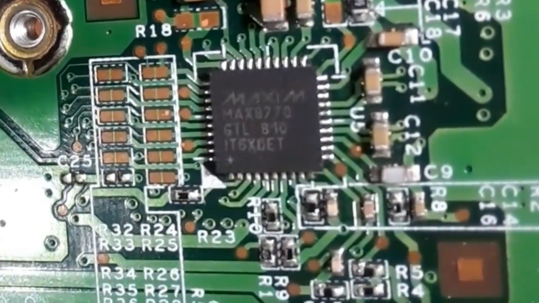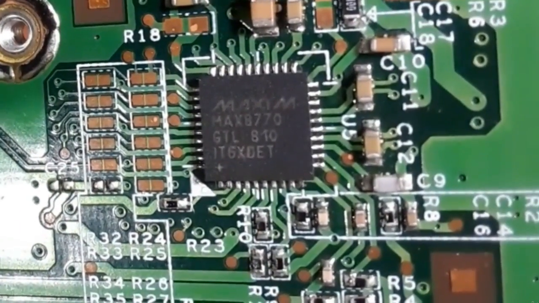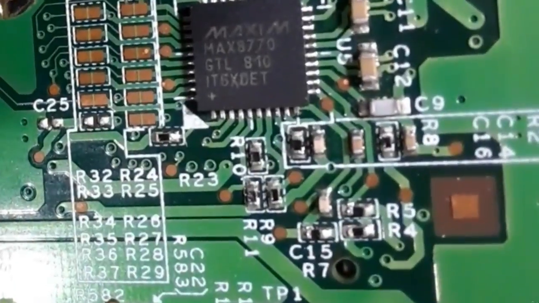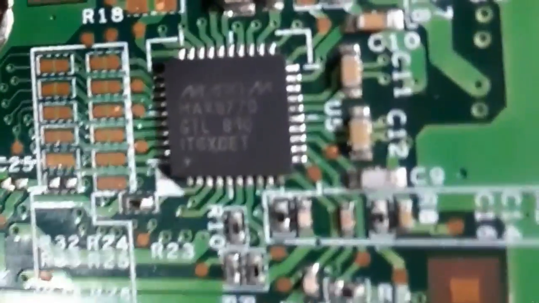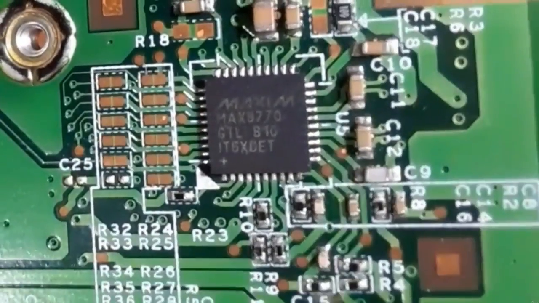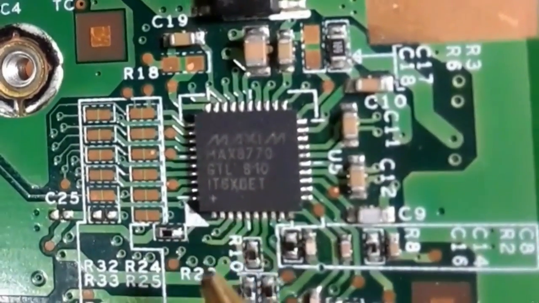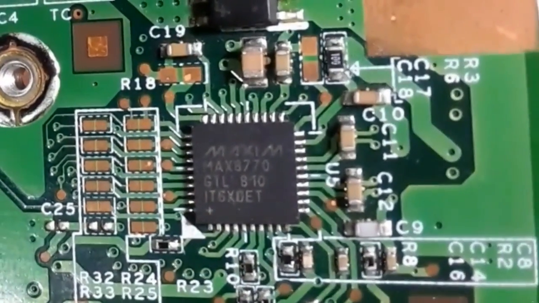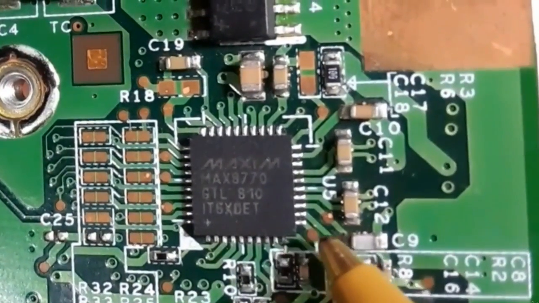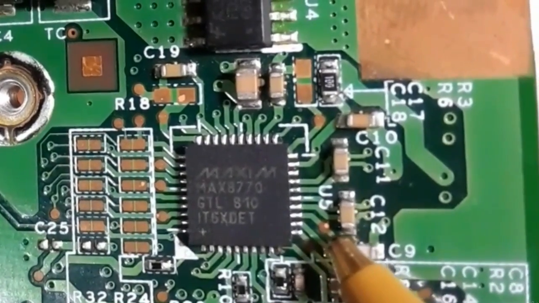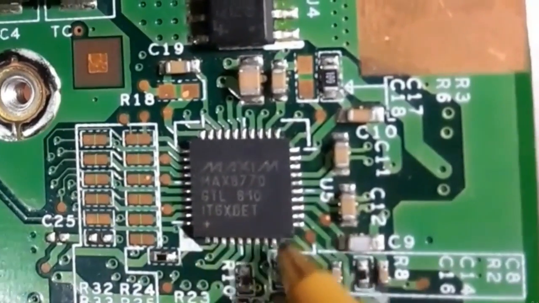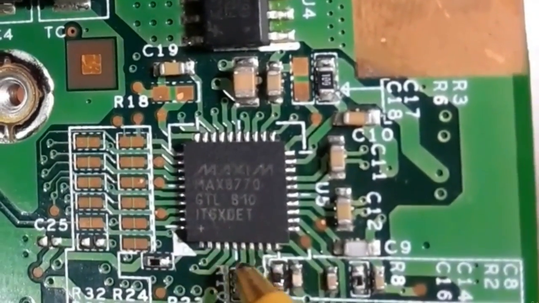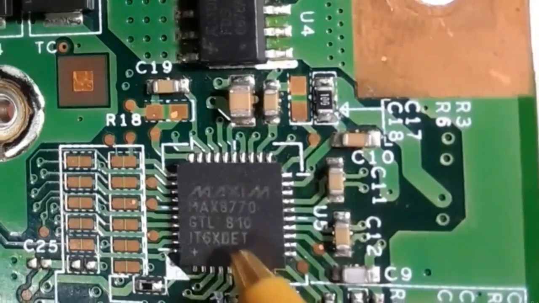so as you see, we have MAX8770, as you can see, with how many pins in one side. So let's count the pins. So this is the pin number 1. So we have 1, 2, 3, 4, 5, 6, 7, 8, 9, 10. So we have 10 pins here. Also here 1, 2, 3, 4, 5, 6, 7, 8, 9, 10. So this is 40 pins in this IC, 10 in each side. So we have MAX8770.